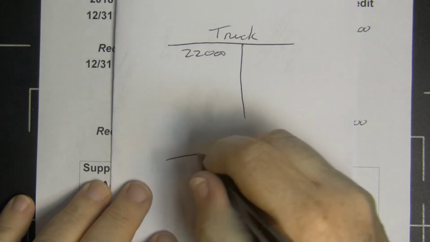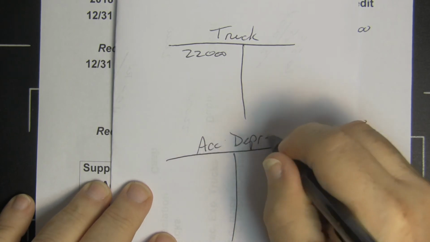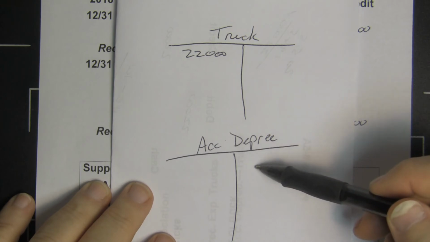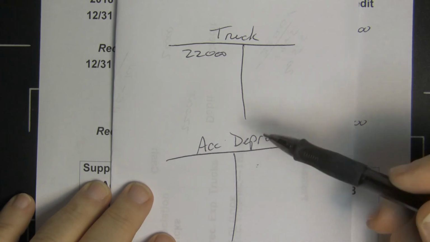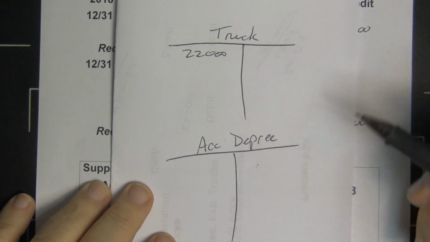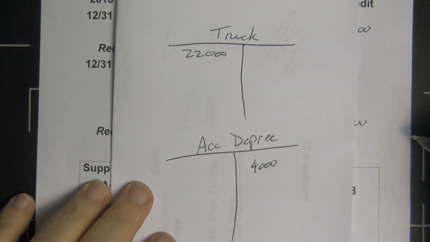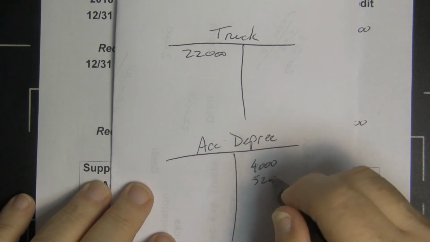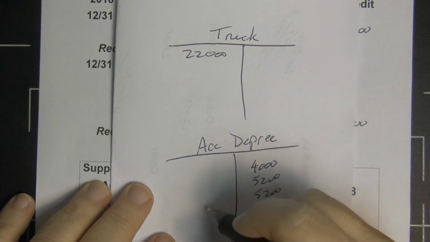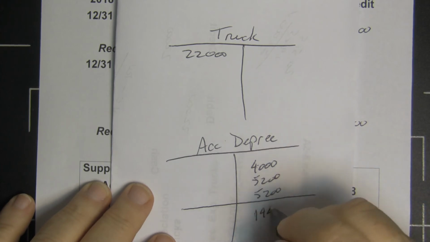And accumulated depreciation, and the difference between historical cost and accumulated depreciation is book value. The difference between book value and selling price is gain or loss. So the first year we took $4,000 in depreciation. The second year we took $5,200. The third year we took $5,200. So altogether our accumulated depreciation is $14,400.